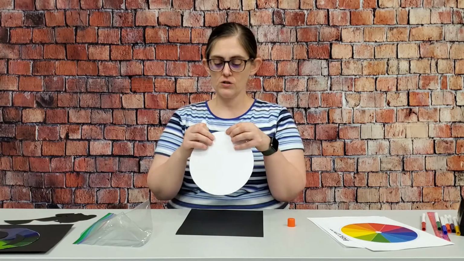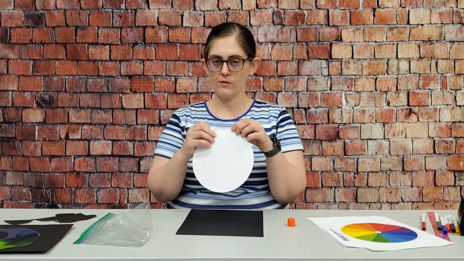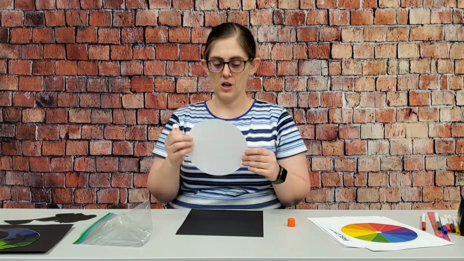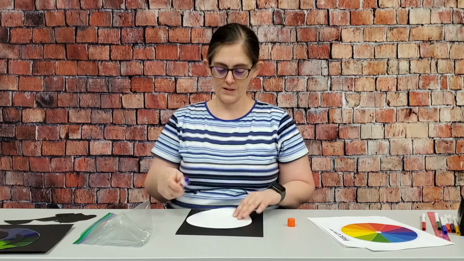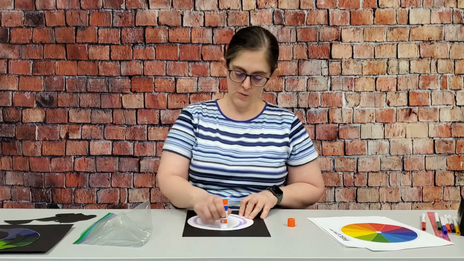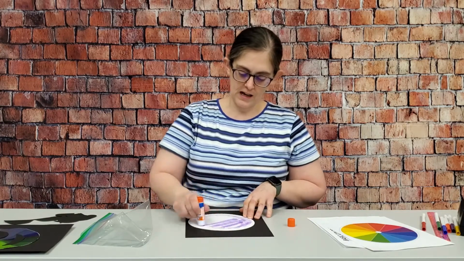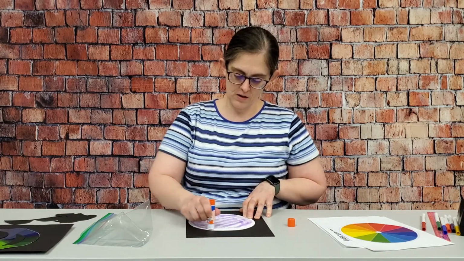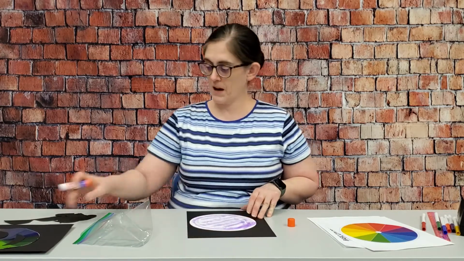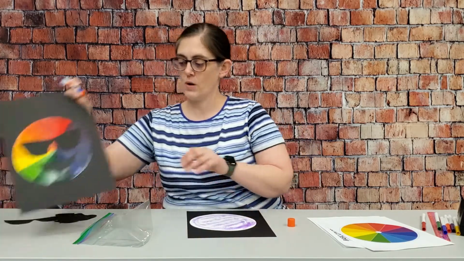And these circles, if you feel on the edge, one of them has a little lip on it. You want to glue your lip down, because otherwise it kind of sticks out from your paper a little bit, and it makes it harder. Like mine, as you see, it has a white line on it.